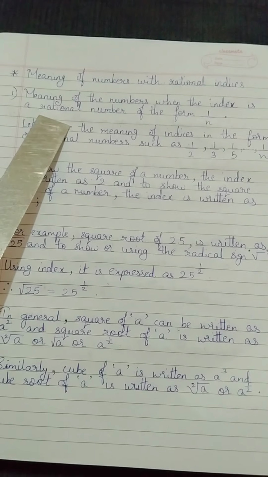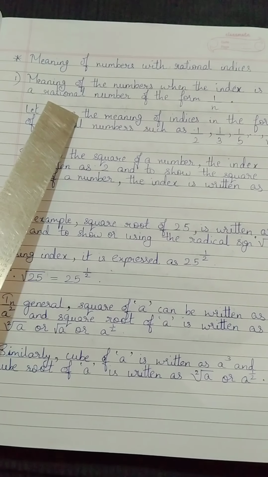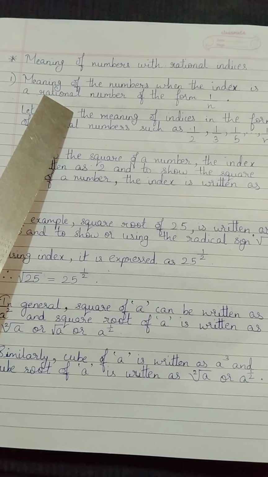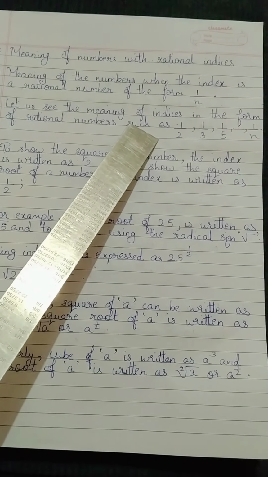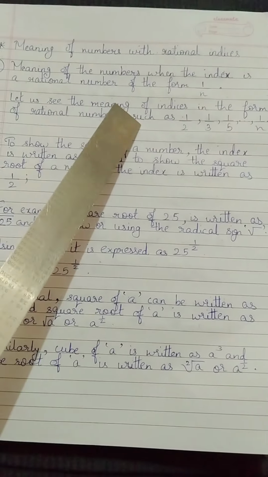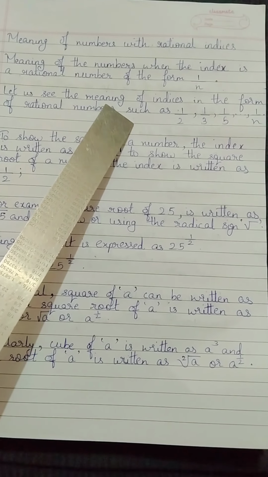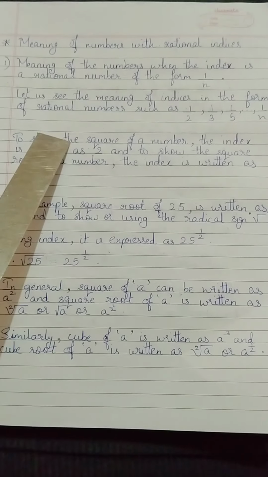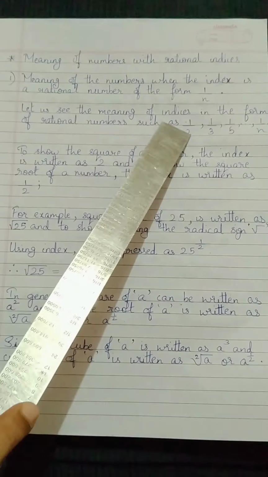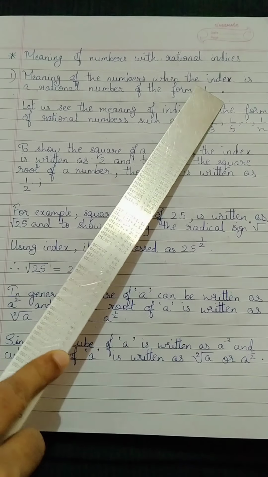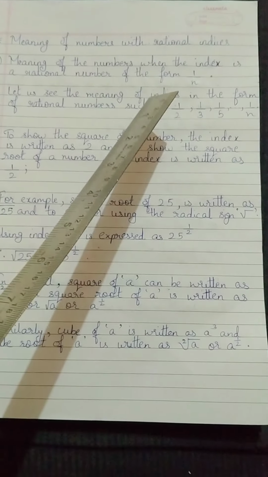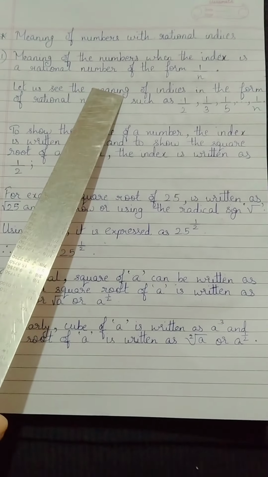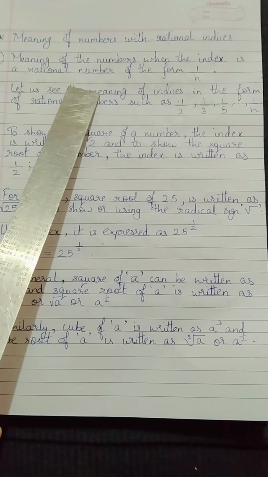Rational numbers we have seen in the first chapter, that is 1 upon 2, 2 upon 3, 3 upon 4, and so on. An index is, for example, in 2 raised to 5, where 2 is the base and 5 is the index. That same index we can also write in rational form, so that will be 2 raised to 1 upon 2.